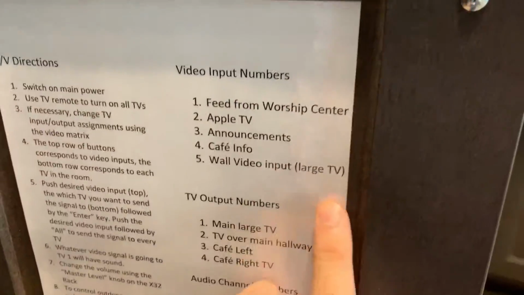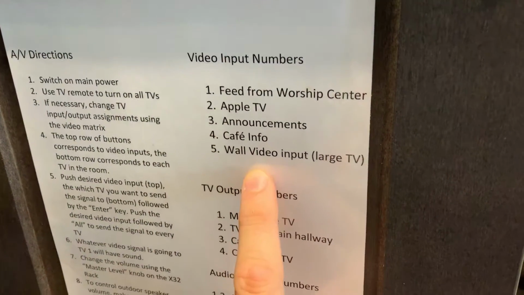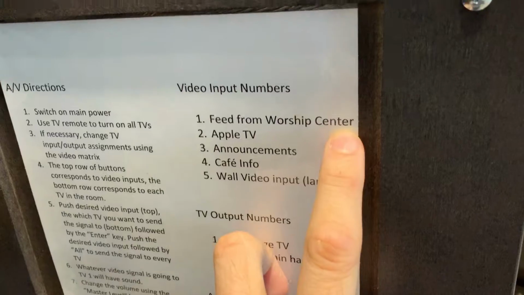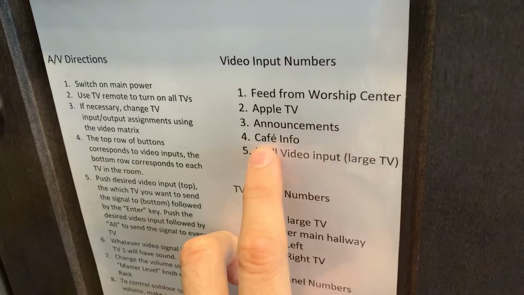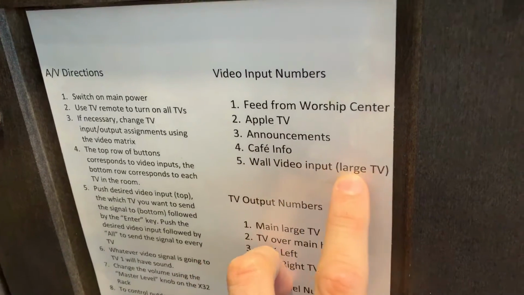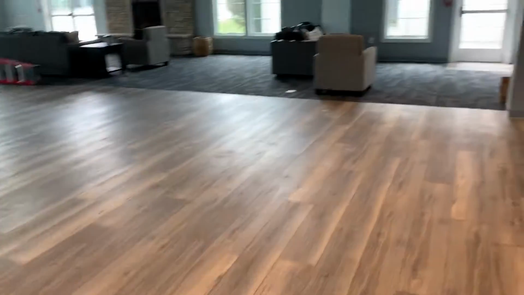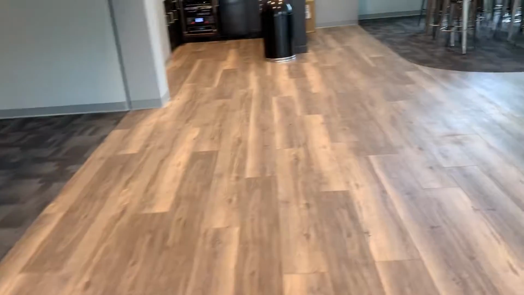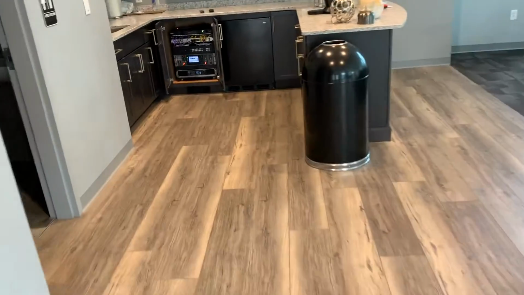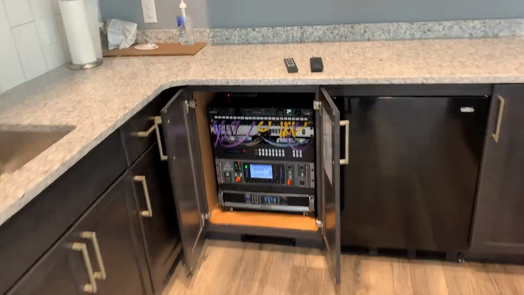So we have 5 potential places where video can come from. We get the feed from the Worship Center, which is the Price is Right footage right now. We have an Apple TV. We have our announcements. We have the cafe info. And then we have a video input over on the wall. I'll just show you where that is, not that you'll need to know this. There's a little input video right here. If someone brought a laptop in or a DVD player, that's where they would plug that in so they could potentially have their laptop on the big screen if they would like to. Again, hopefully you won't have to worry about that, generally speaking.